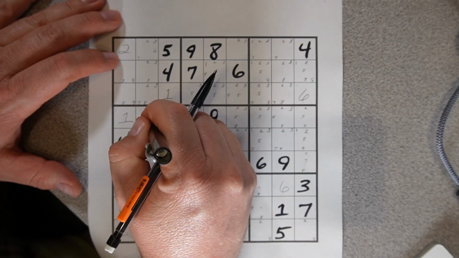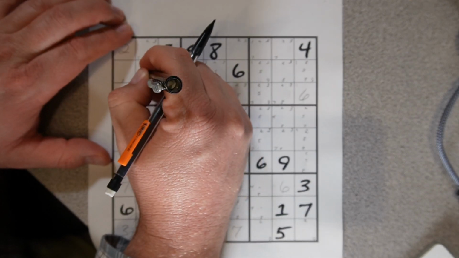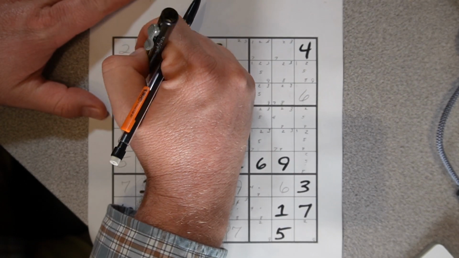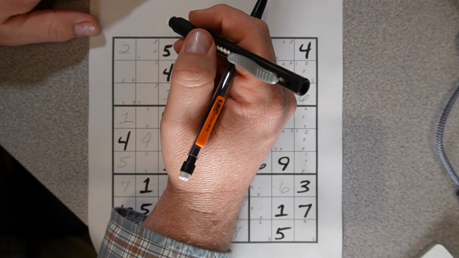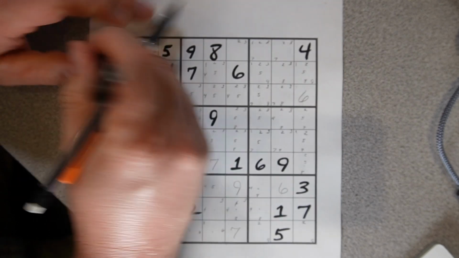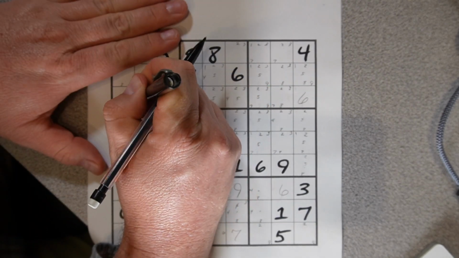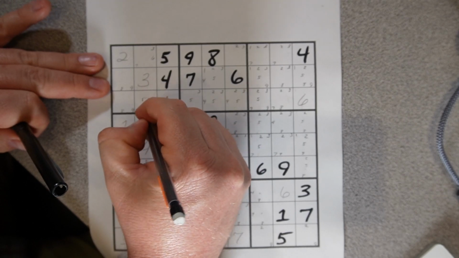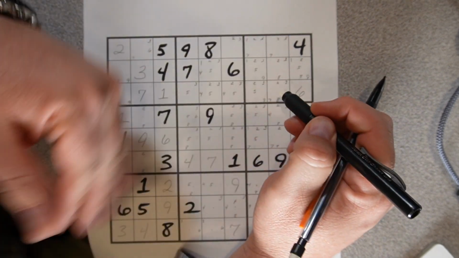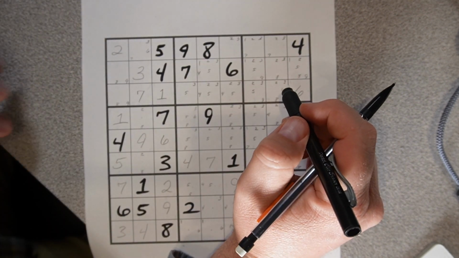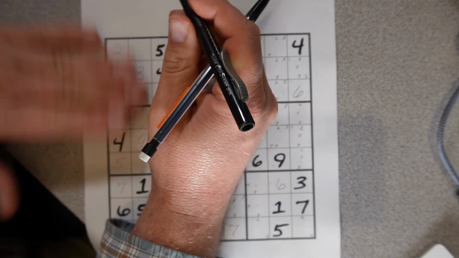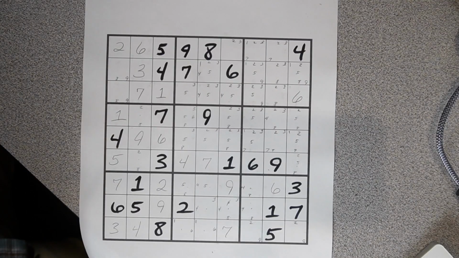Alright, so we have a 2 8 set there, so no more 2 8s in this block, which is so 3 is my only option there in the middle, which makes this be a 7. Get rid of our 7s there. That's got to be my 6.